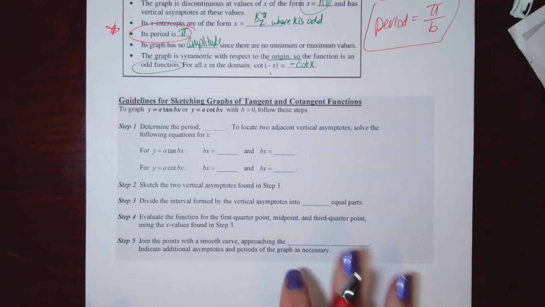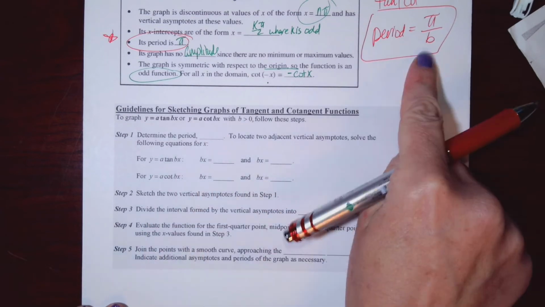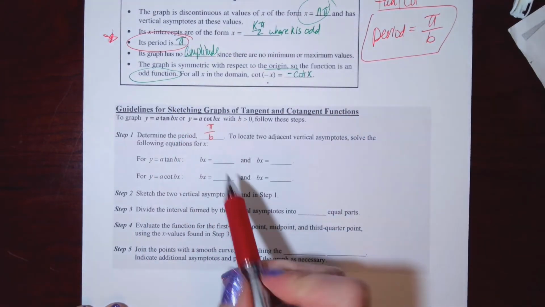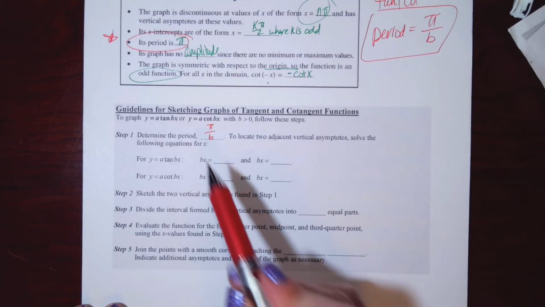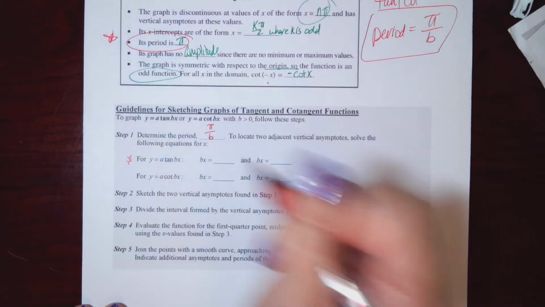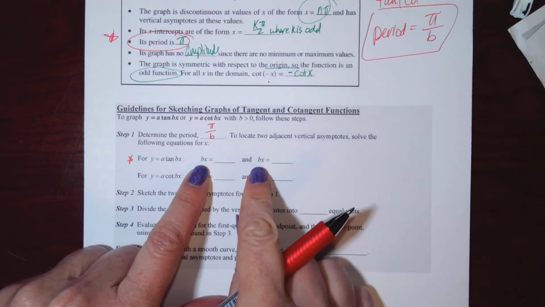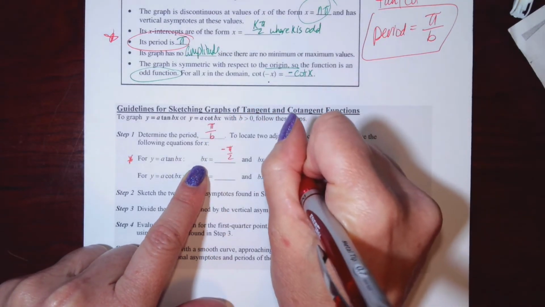Here we go. When I'm graphing tangent or cotangent, I first determine the period. Remember that period for tangent and cotangent starts out as pi, and then it's changed by a value of b other than 1. This lets us identify 2 adjacent vertical asymptotes. If I'm dealing with tangent, remember that your asymptotes start at the odd values of pi half. So you're going to set this up so that you've got bx equal to negative pi half or positive pi half.